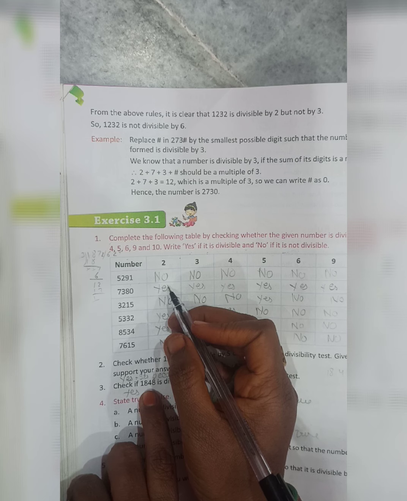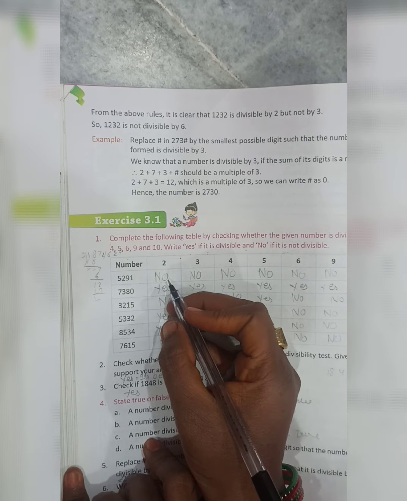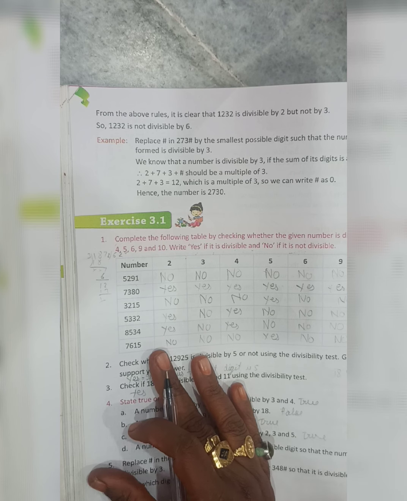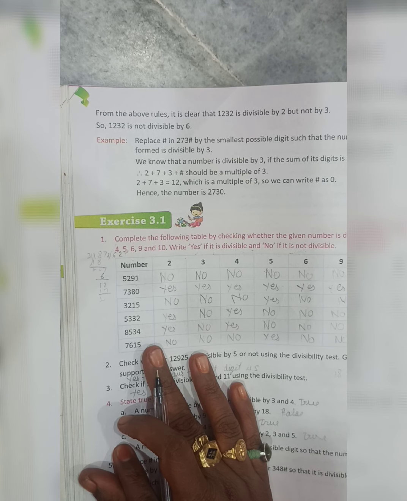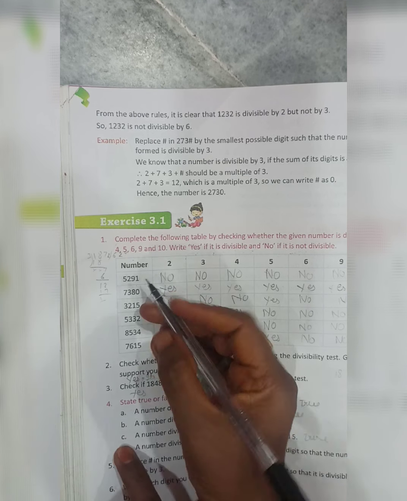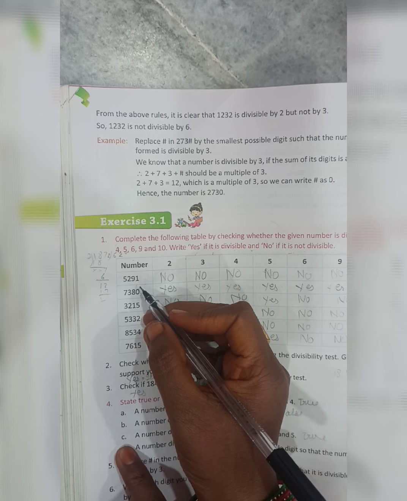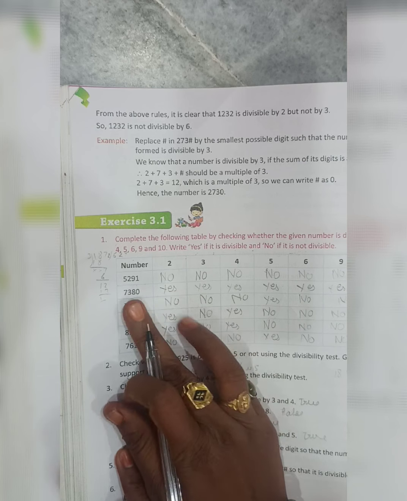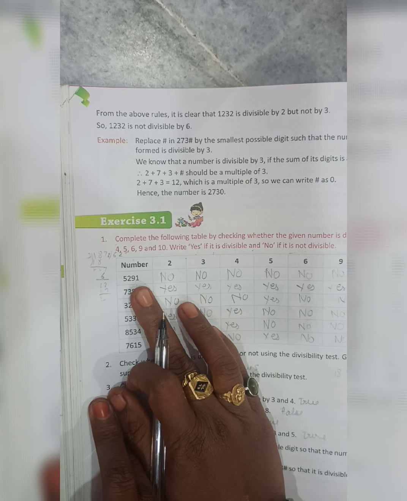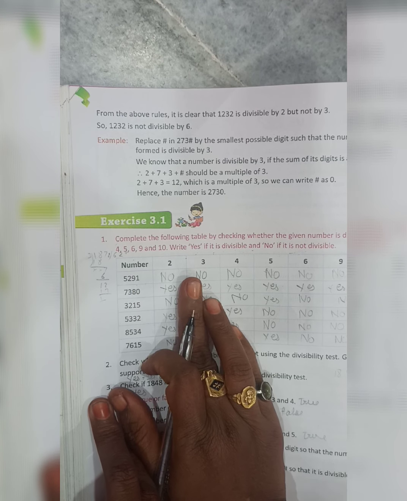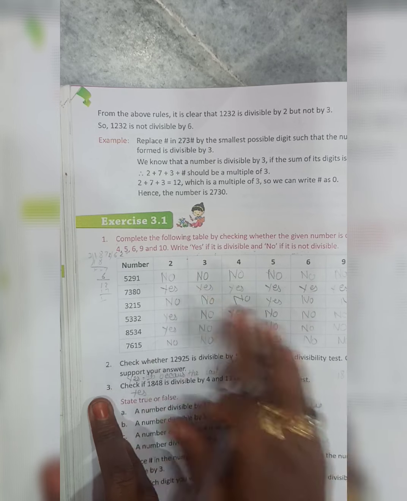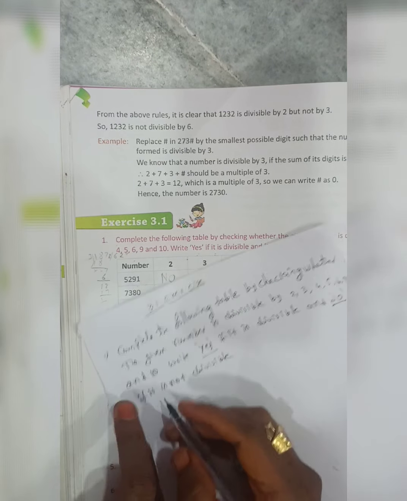Next, first, the divisibility rule of 2. What is the divisibility rule of 2? If the ones place is 0, 2, 4, 6 or 8, that number is divisible by 2. Here, what is in the ones place? 1 is there. So is this divisible by 2? No.